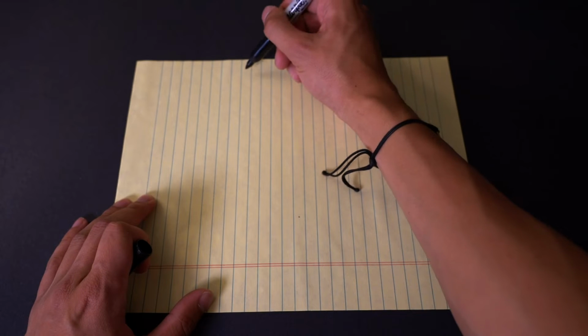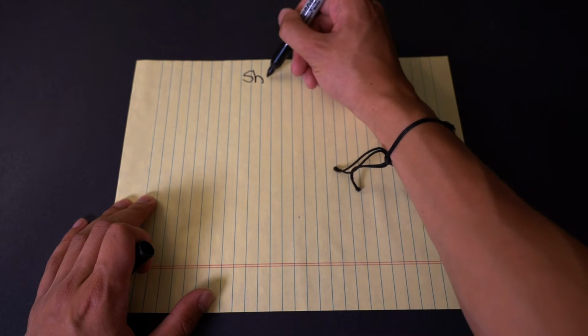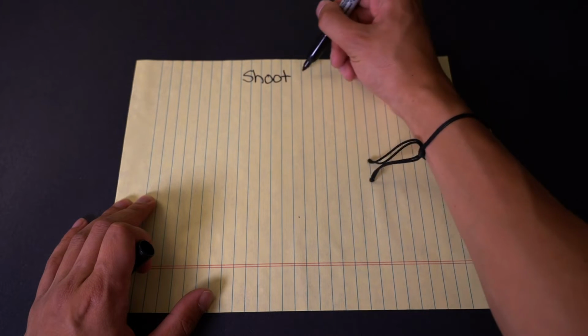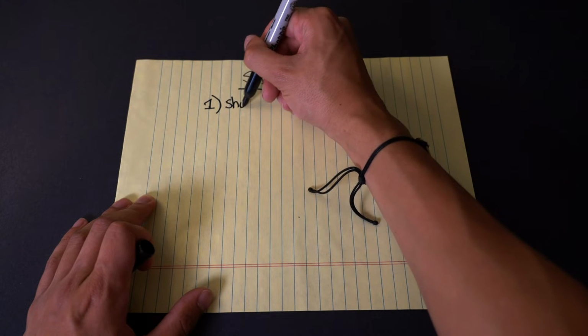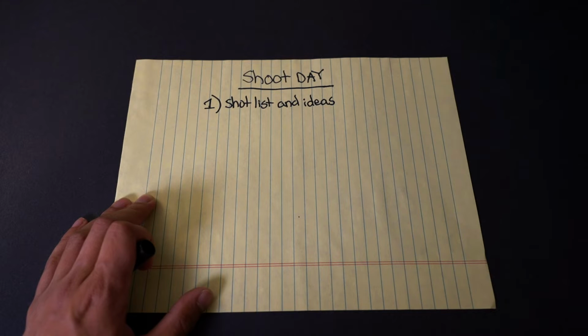So the first part I wanted to talk about is the shoot day itself. Before you go on the shoot, make sure that you have a shot list or just a general idea of what to shoot. In communication with the client, ask them if they have any special requests for the day of, or anything they really want to capture or highlight. That will really help you in post-production when you're editing the video as well.